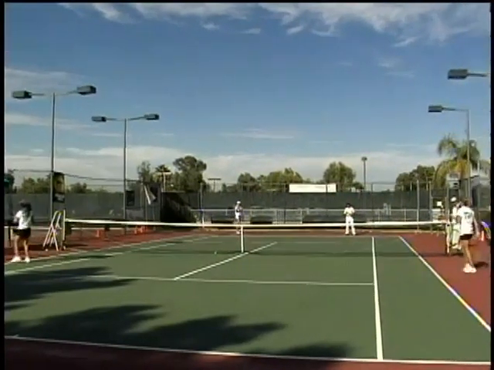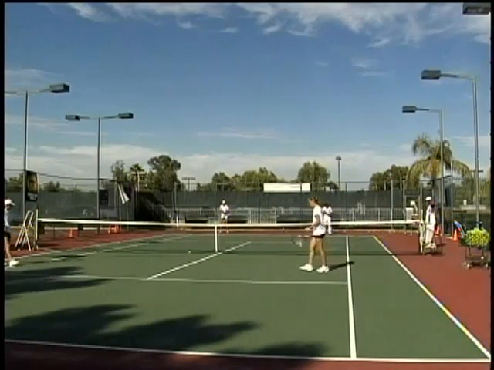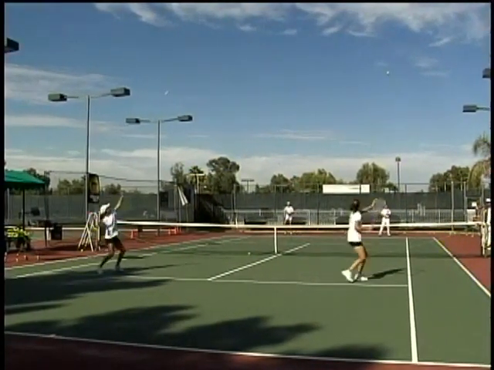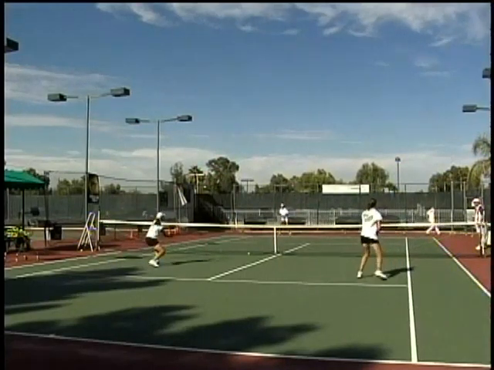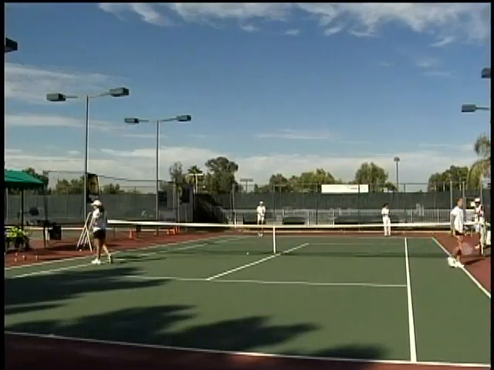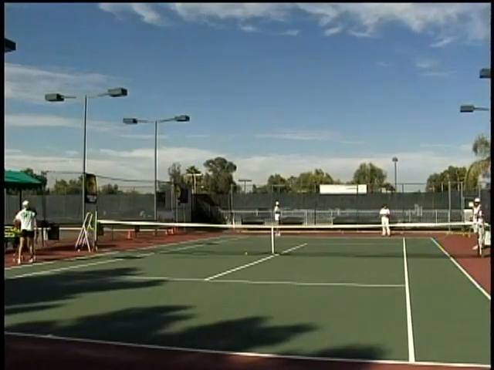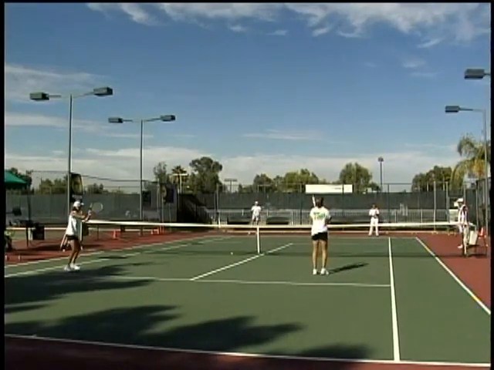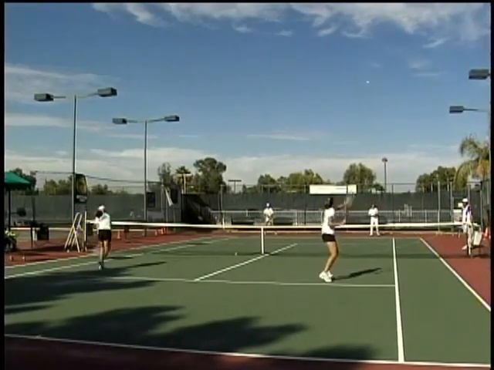So you're working on 2 distinct sets of skills. The front court, which is attack zone and kill zone, and the back court, which is the portion of the court at the baseline, or defensive skills, okay, which is ground strokes, lobs, returning of the overhead smash. Okay, so there's 2 distinct sets of skills, and this is called up-back.